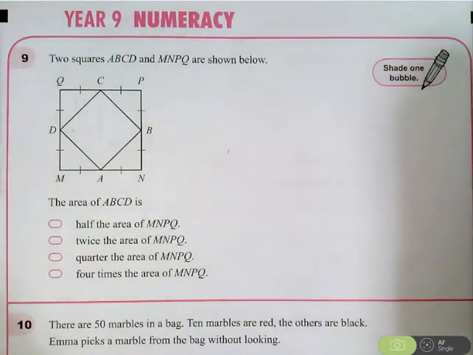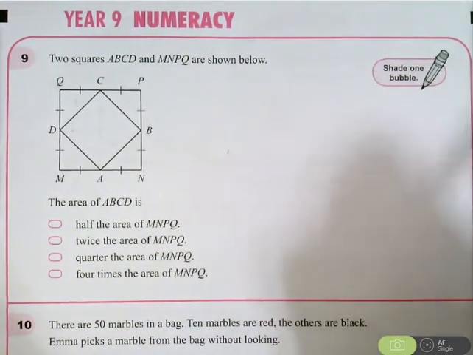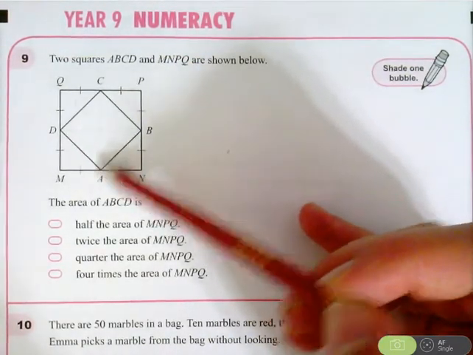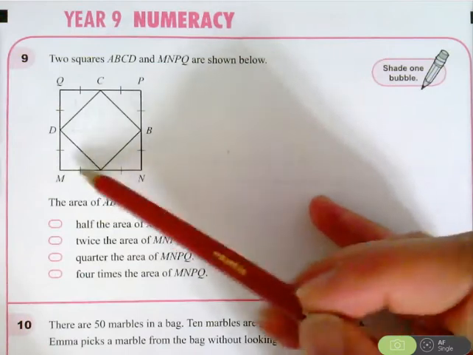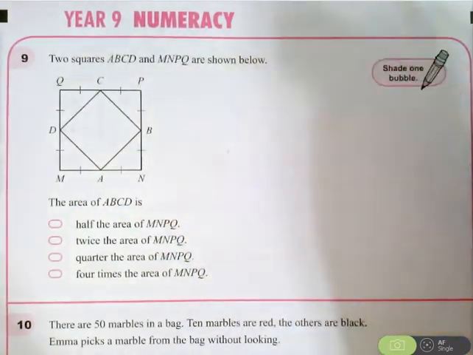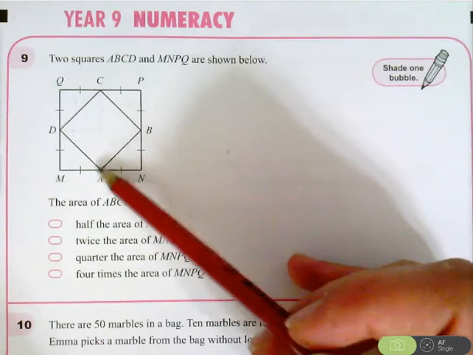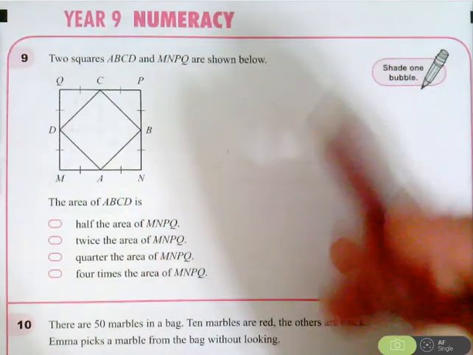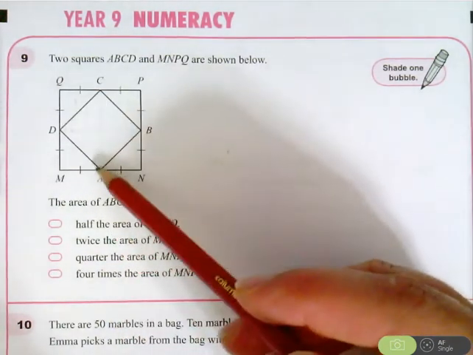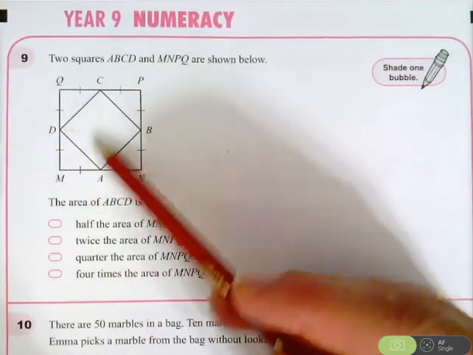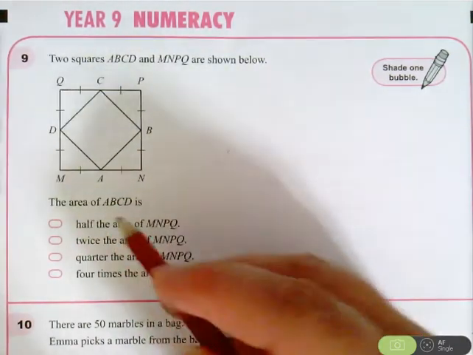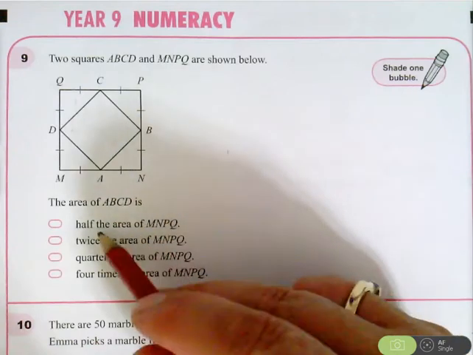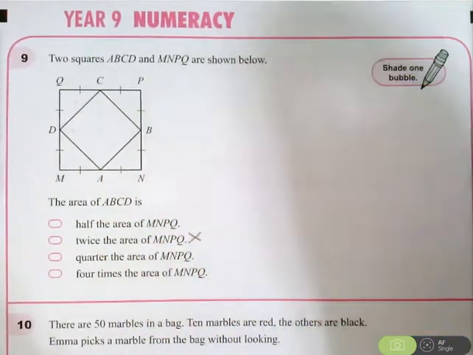Okay, this is a continuation of the 2008 non-calculator NAPLAN paper, question 9. We've got two squares, ABCD and square MNPQ, and they're shown there. We need to compare the area of ABCD with the area of MNPQ. Now we know that the square ABCD is smaller than the square MNPQ, so the area of ABCD has to be smaller, so it can't be twice the area, so that answer's wrong.